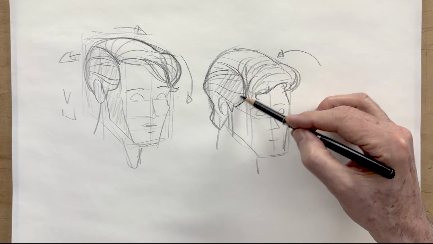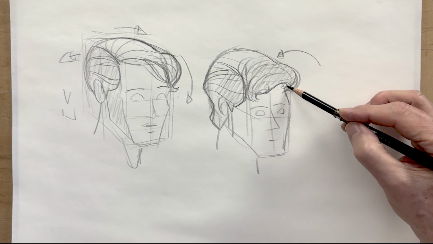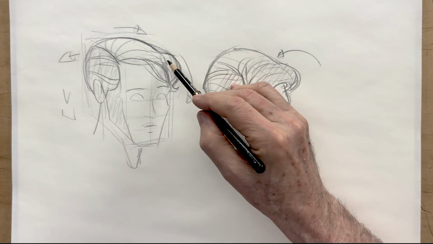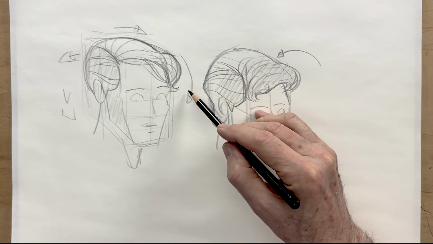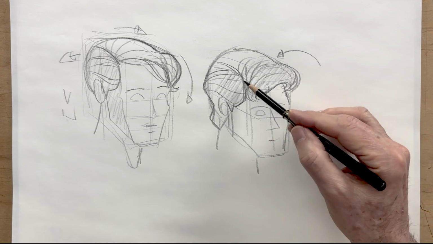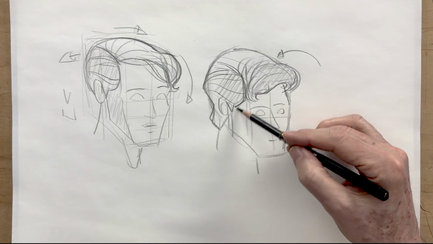I'll color it in just a little bit, give it a little bit of tone. So that's a variation of that. So we have the forward lock of hair flopping over the far side, the lock of hair folding over towards us, towards the viewer.